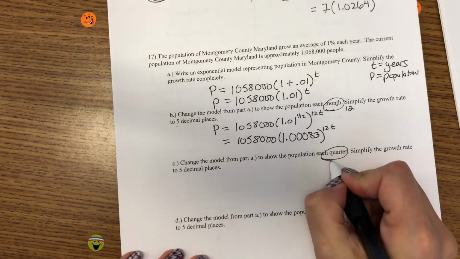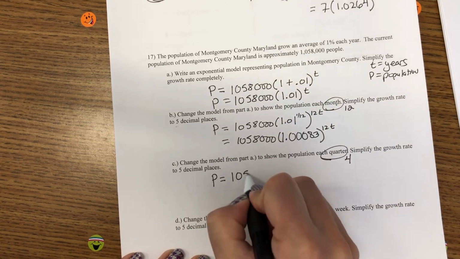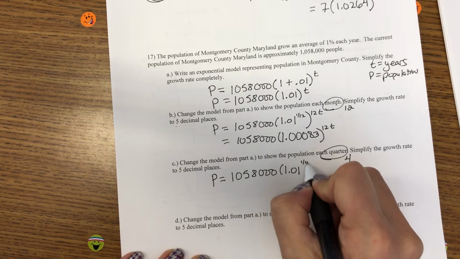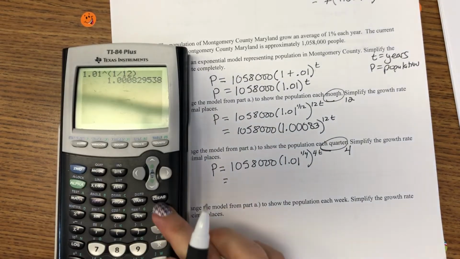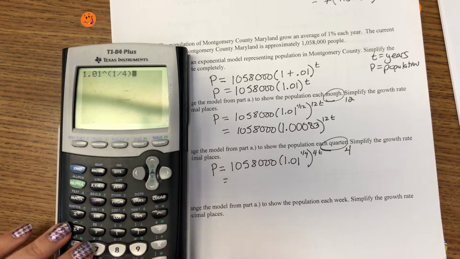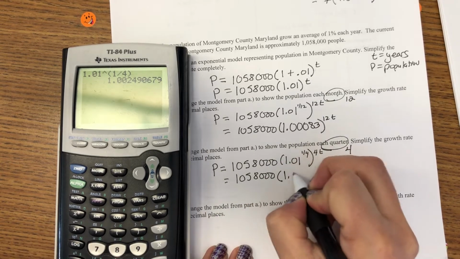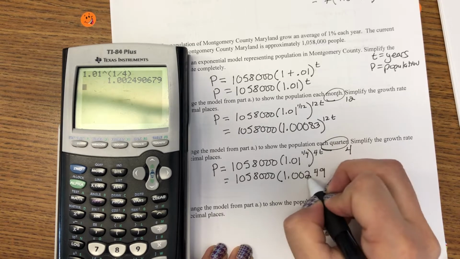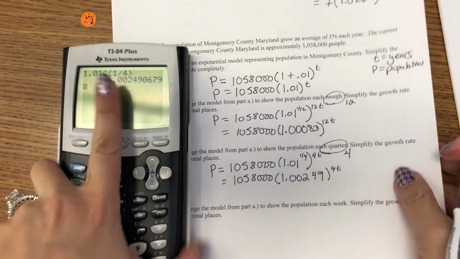So now how many quarters are in a year? 4. So I'm going to go back to my original, to the 1/4 to the 4t, still 5 decimal places. 2, 4, 9. 1, 2, 3, 4, 5. Here we go, to the 4t. t is still in years.